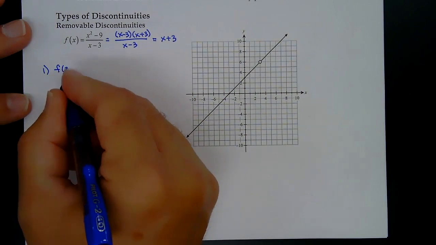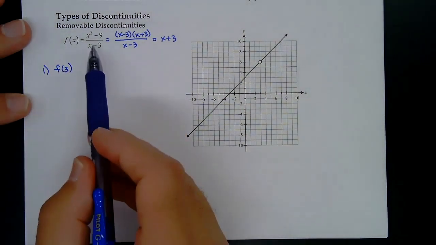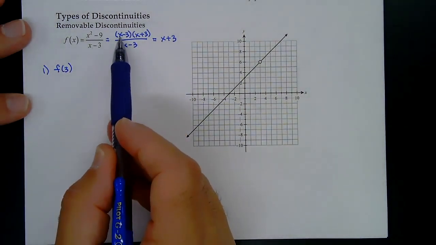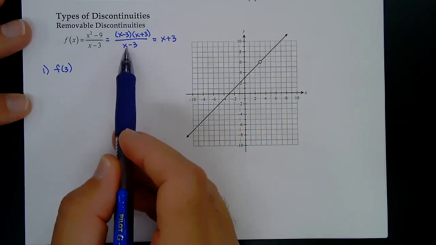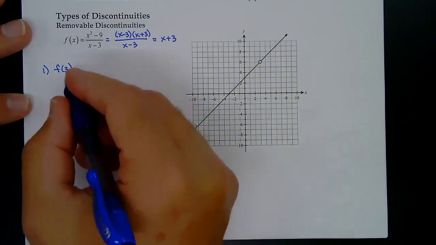So f of 3, if we put it in here, okay, it makes the numerator 0 and the denominator 0. So that's 0 over 0. So that means f of 3 does not exist.